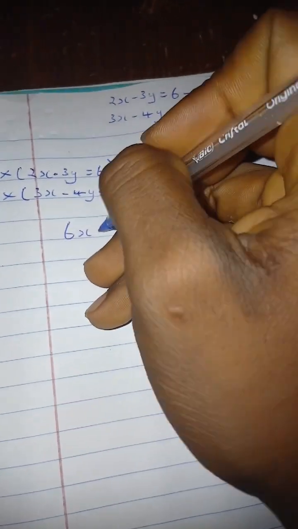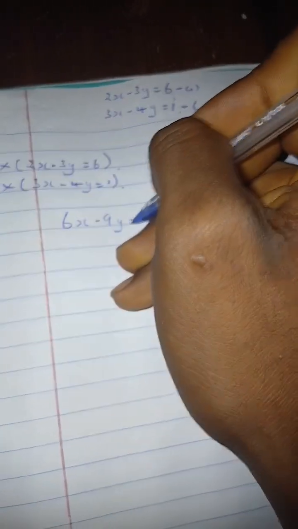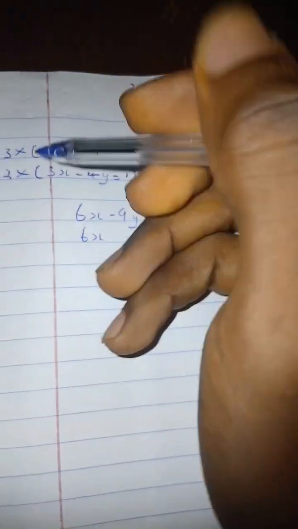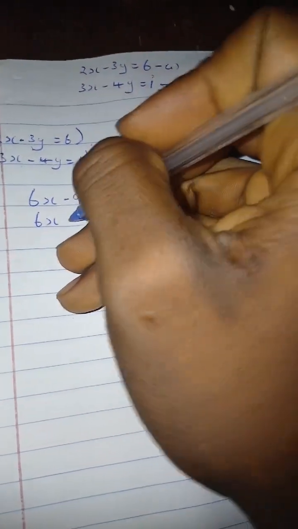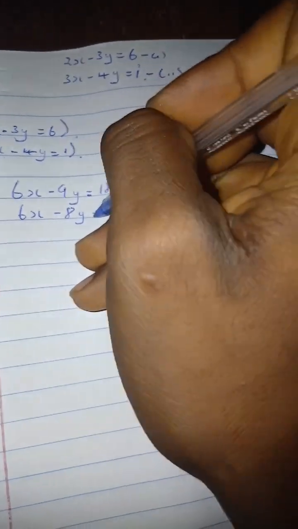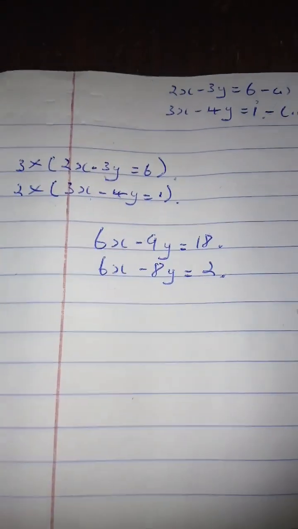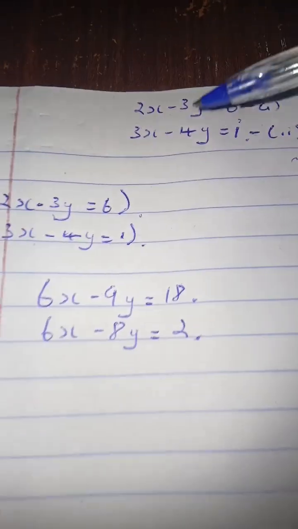Now expanding, we have 3 times 2x, that is 6x. 3 times minus 3y, that is minus 9y, equals 3 times 6, that is 18. Next, 2 times 3x, that is 6x. 2 times minus 4y, that is minus 8y, equals 2 times 1, that will give us 2. Now, can you see the reason why we did that as our first step?